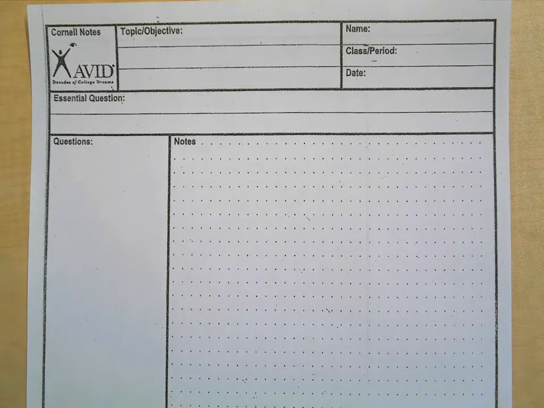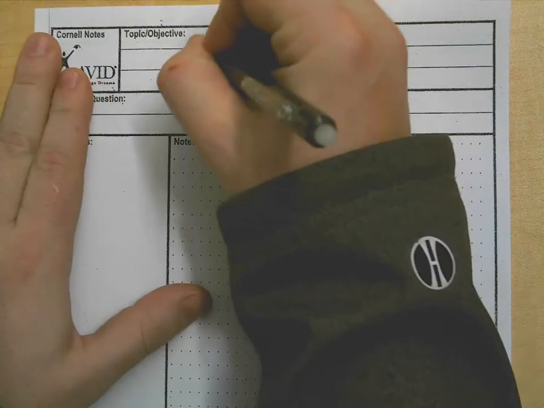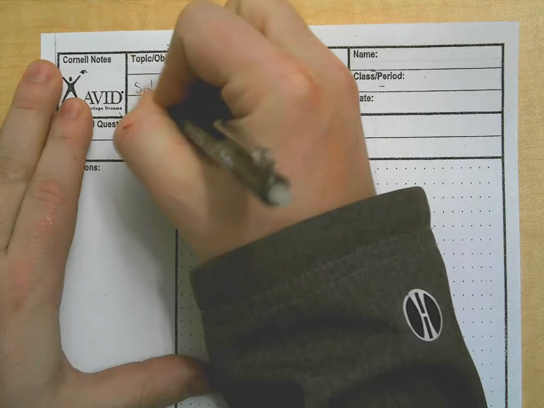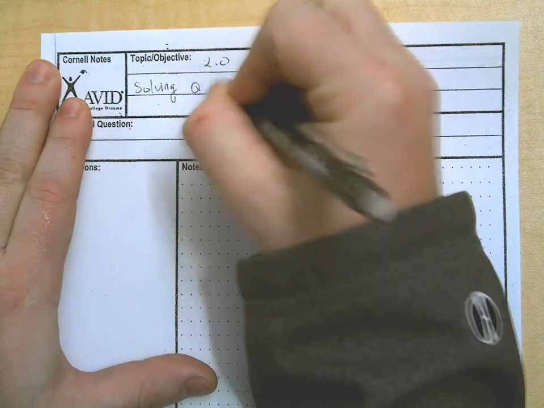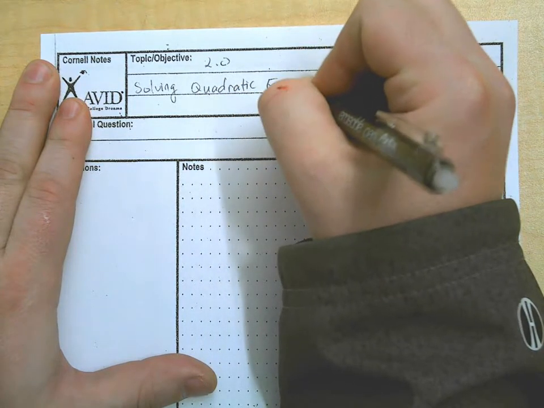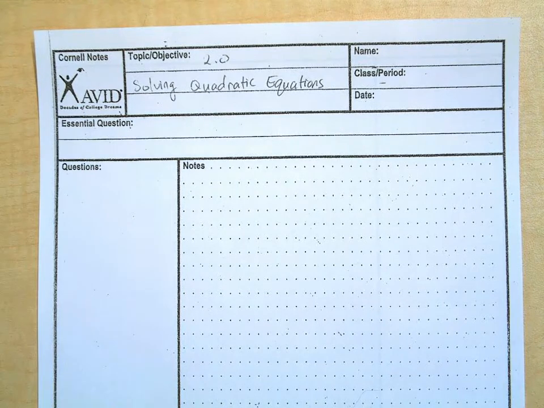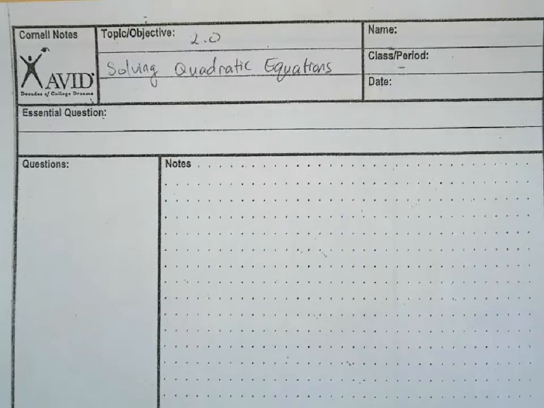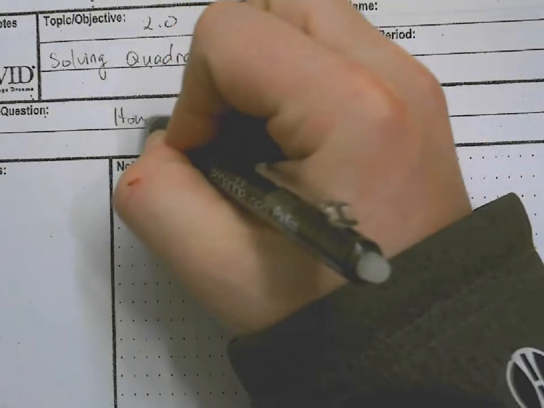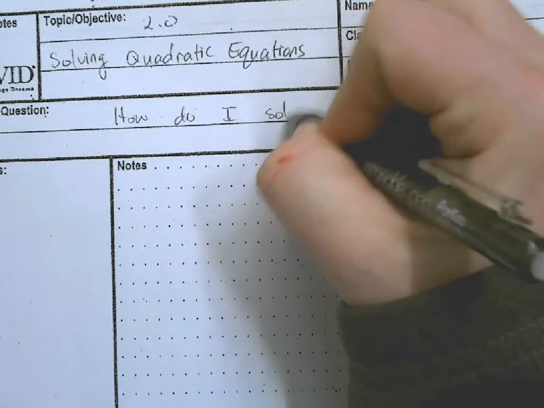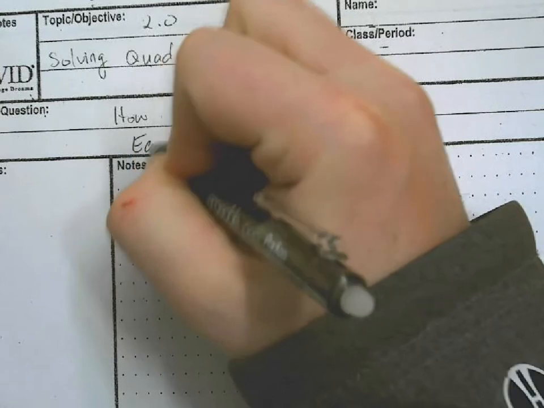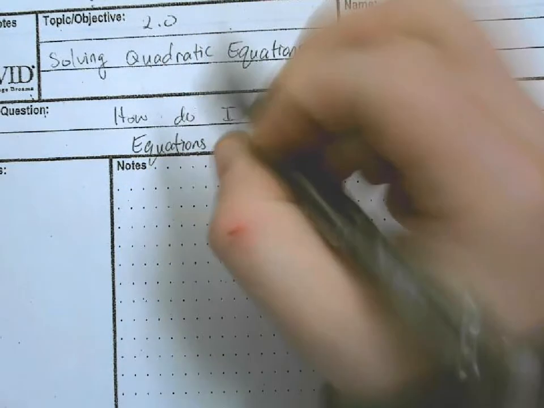In this video, we'll be looking at section 2.0, solving quadratic equations. And our essential question will be, how do I solve quadratic equations?